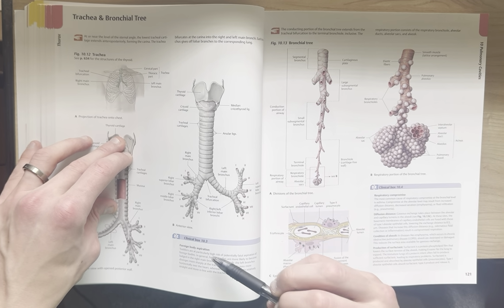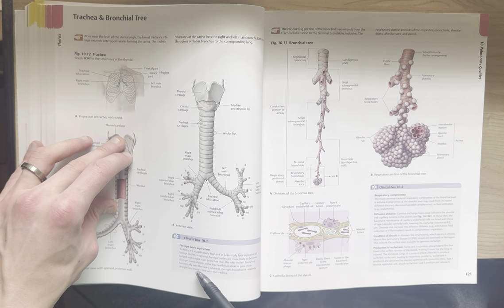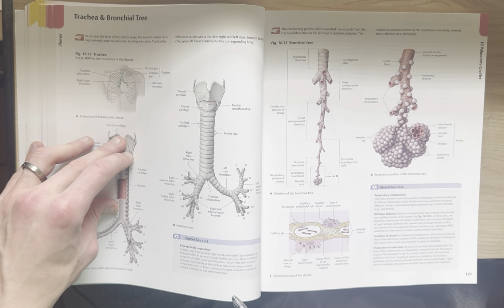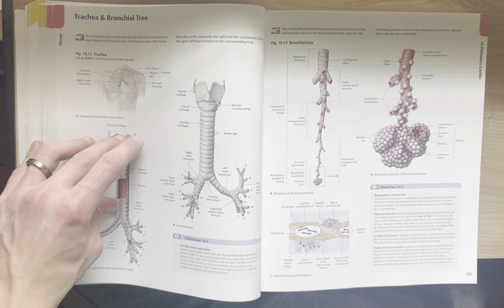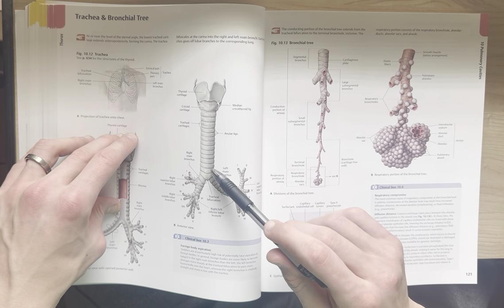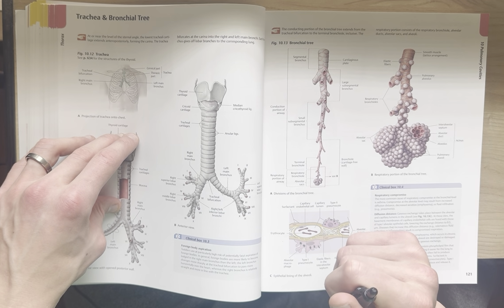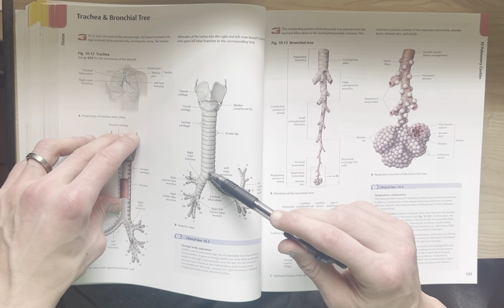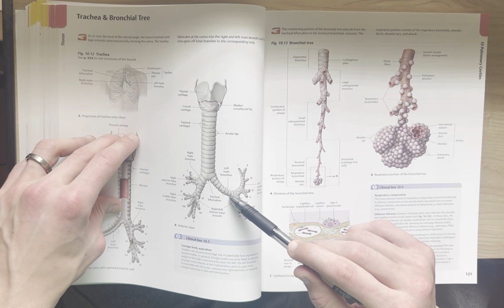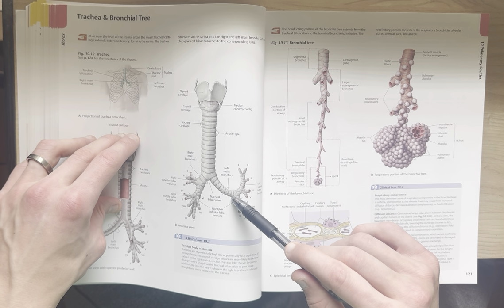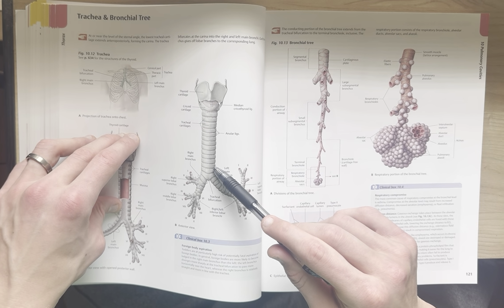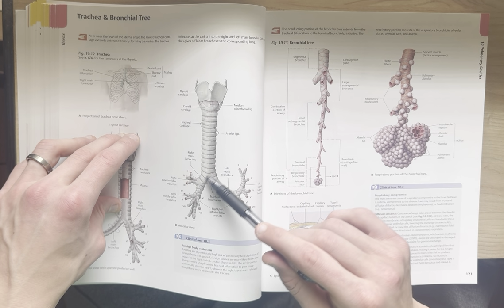And then already this early in the video, we've got a clinical box 10.3, foreign body aspiration. Toddlers are at particularly high risk of potentially fatal aspiration of foreign bodies. In general, foreign bodies are more likely to become lodged in the right main bronchus than the left. The left bronchus diverges more sharply at the tracheal bifurcation to pass more horizontally over the heart, whereas the right bronchus is relatively straight and more in line with the trachea.